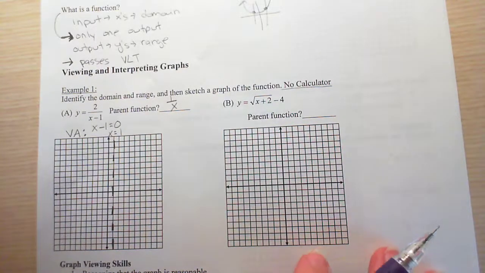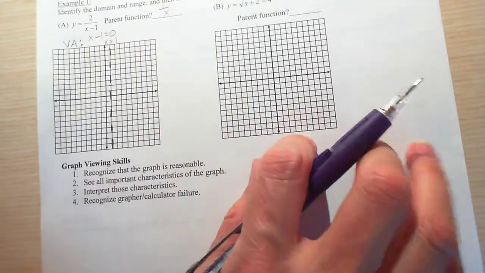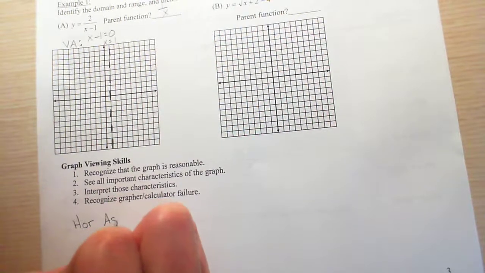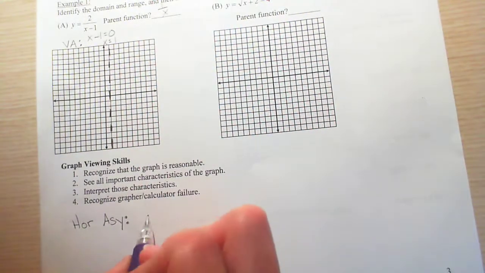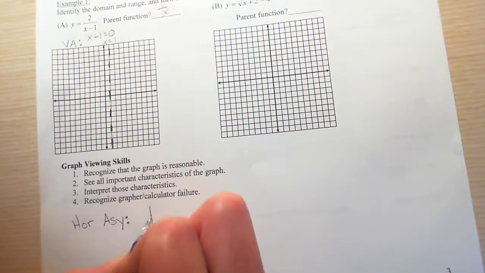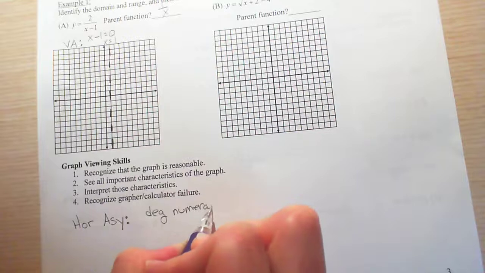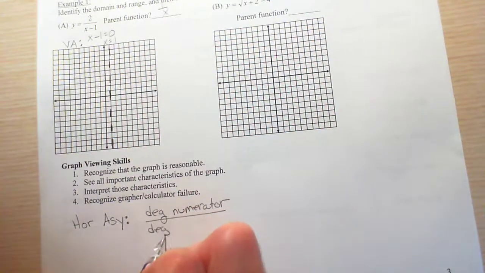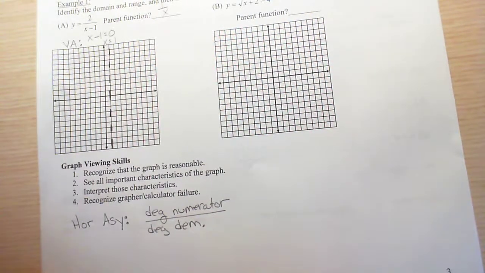Now let's check also before we graph for a horizontal asymptote. There's not a lot of room here, so I'm going to do this down here. So horizontal asymptote. There are some rules for this, and what you're looking at is the degree of the numerator, and you're comparing it to the degree of the denominator. I'm going to abbreviate that.